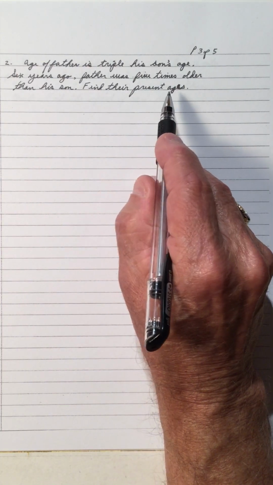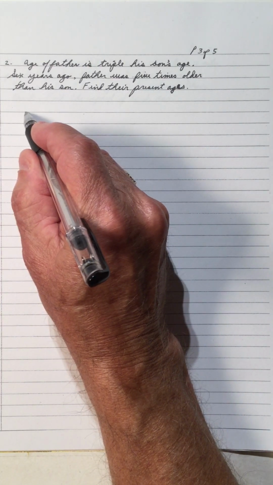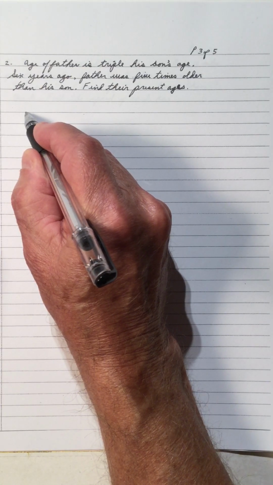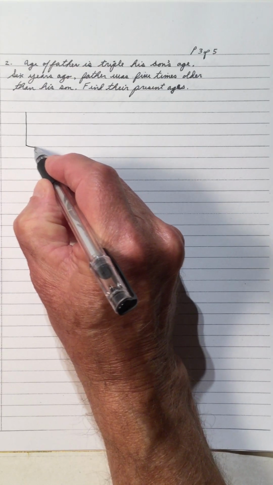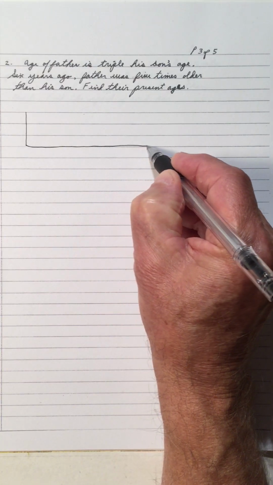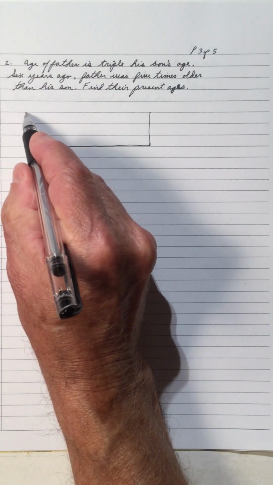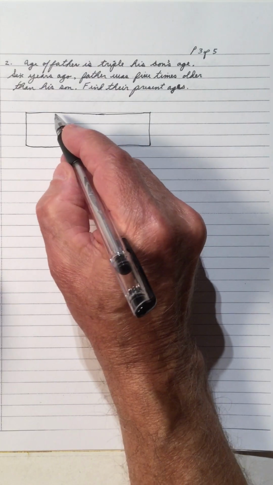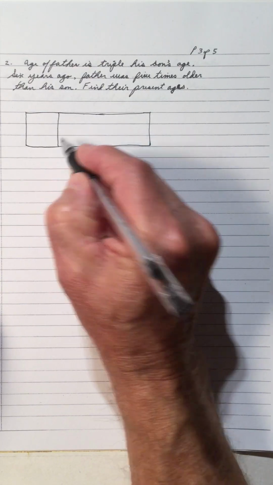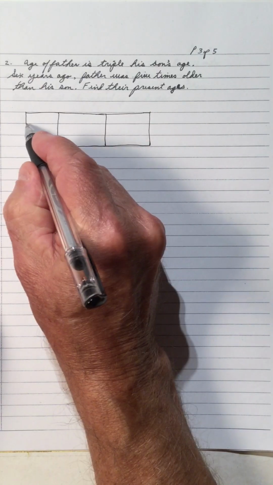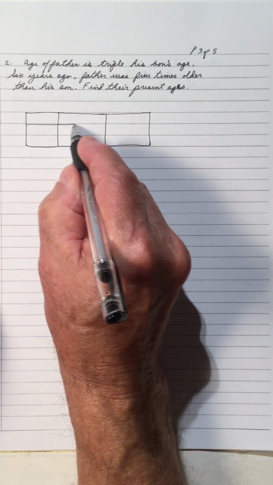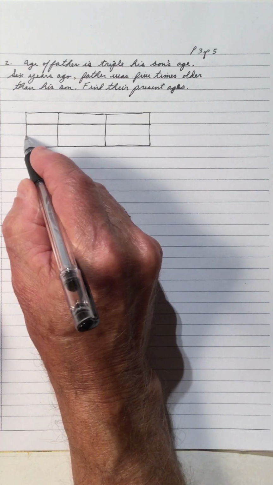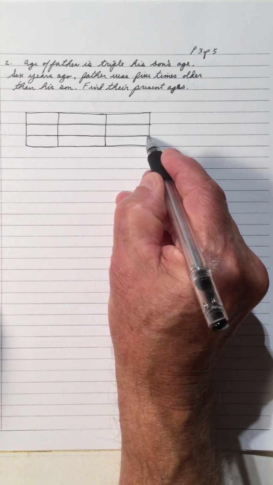Find their present ages. Well, when I do these problems, what I like to do is draw a grid or a box like this, and it makes it easier to do. And so I break it up into several parts. This is what I'm used to doing. Hopefully you did that when you practiced your word problems.